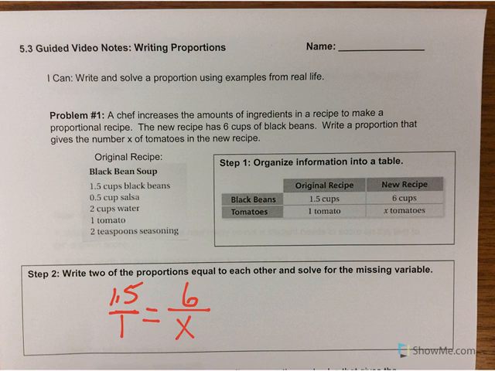We can call that X. So we have cups on top on both fractions, and we have number of tomatoes on the bottom of both fractions. So you can set this up several different ways. The key here would be, no matter how you set it up, that the 1 and the 6 are diagonal of each other, and the X and the 1.5 are diagonal of each other.